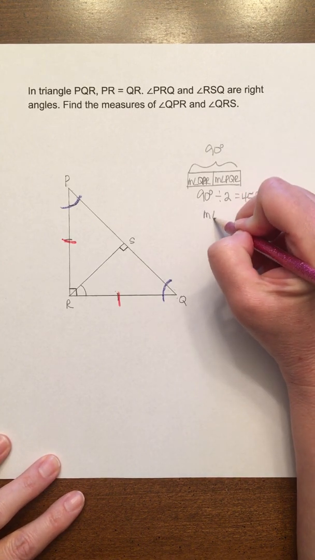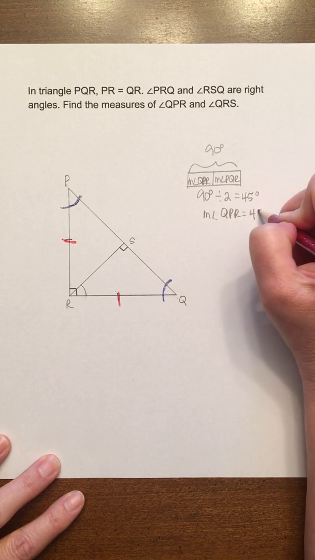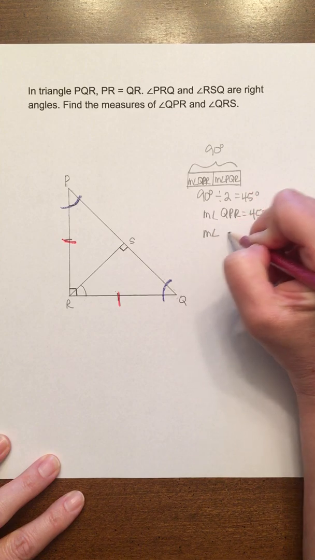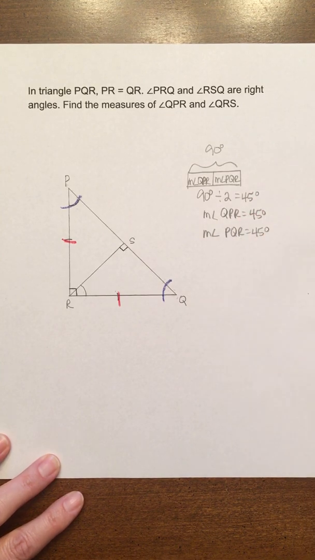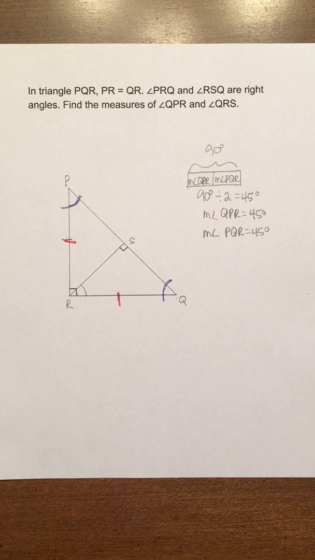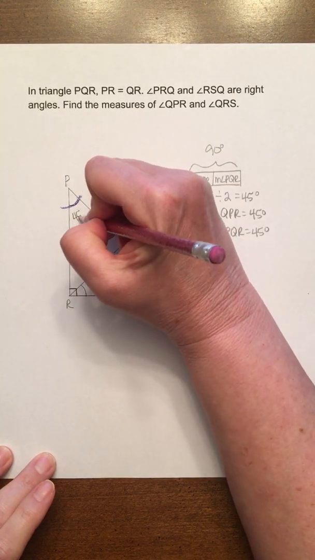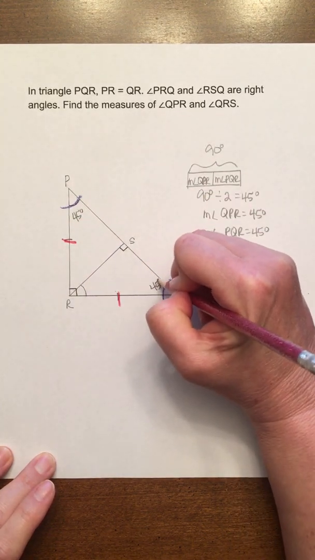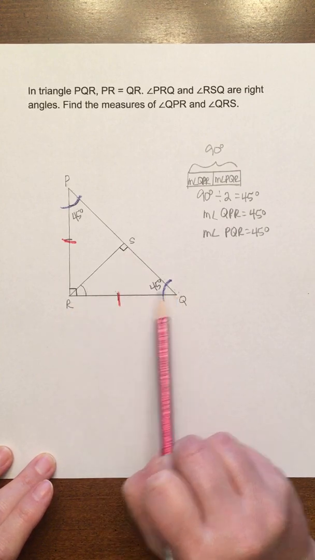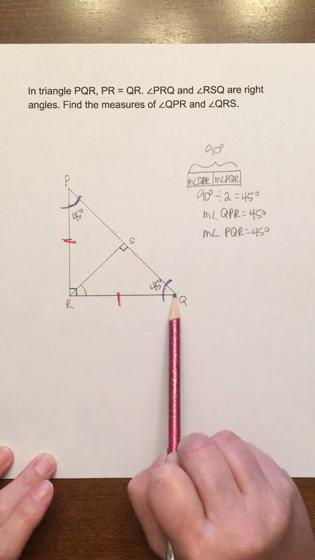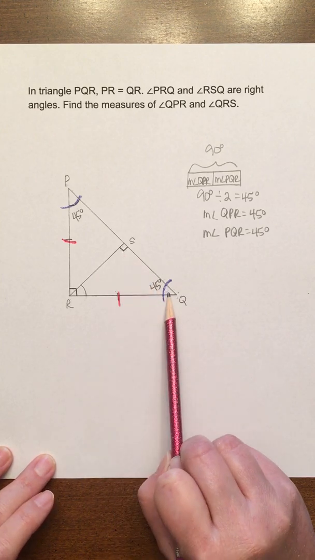So I know that the measurement of angle QPR equals 45 degrees, and the measure of angle PQR equals 45 degrees. I'm going to put those measurements on the figure because that will help me with this missing angle. So we're going to put 45 degrees here and 45 degrees here. Now in this triangle here, QRS, we actually now have the measurement of two angles, 90 degrees and 45 degrees.